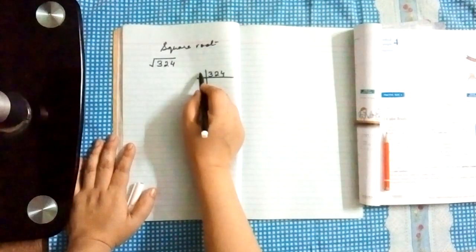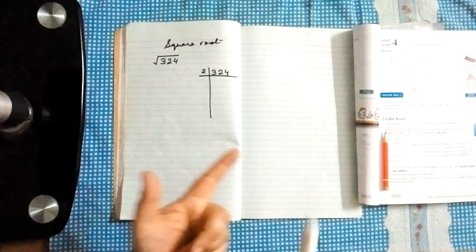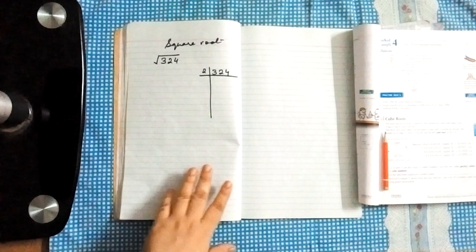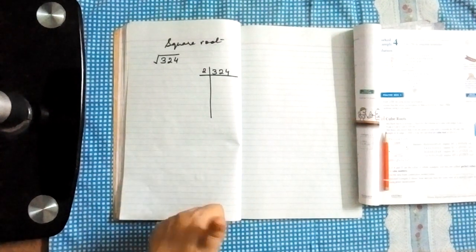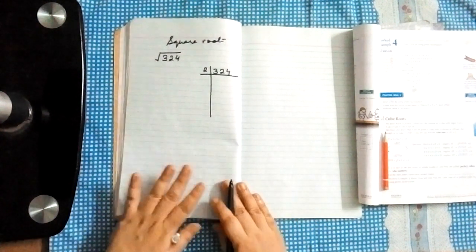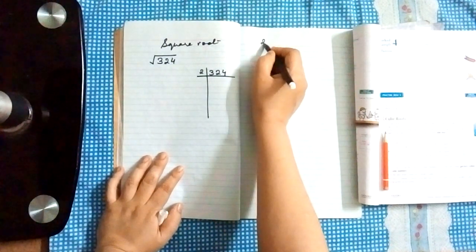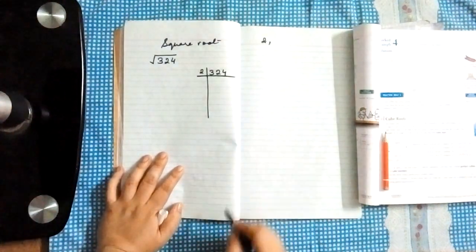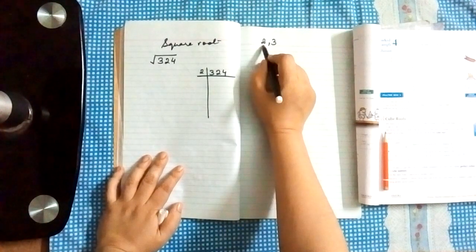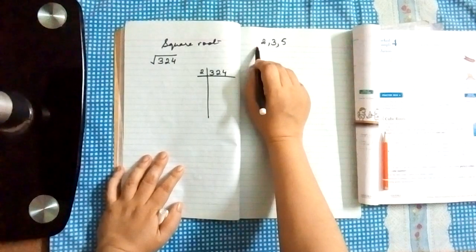324, we will use the table of 2. 2 is the first prime number. Let us discuss what prime numbers are. Prime numbers are those numbers which come in their own table or the table of 1, and they don't come in any other table other than themselves or 1. So a few prime numbers are: the first prime number is 2, and then the second prime number is 3. 4 comes in the table of 2, then the third one is 5. 6 comes in the table of 2.